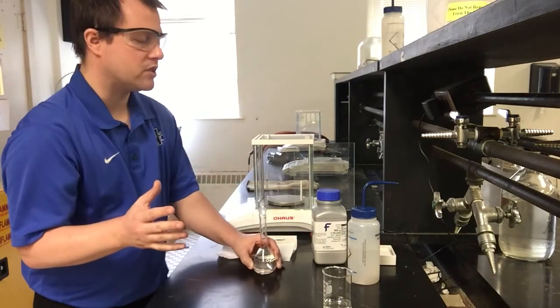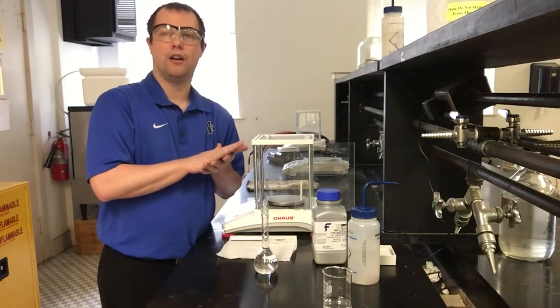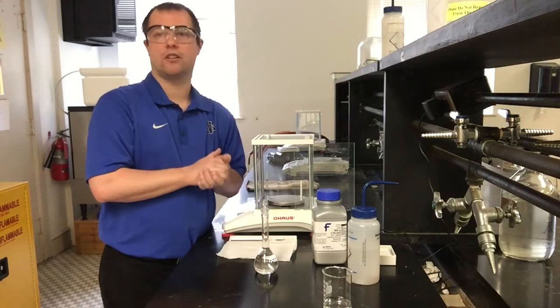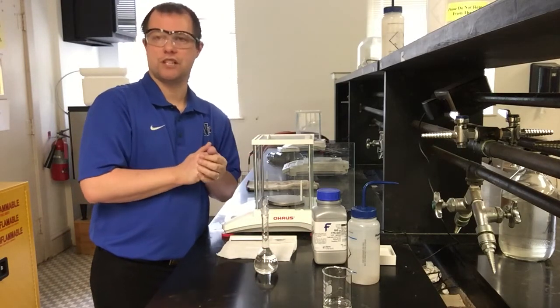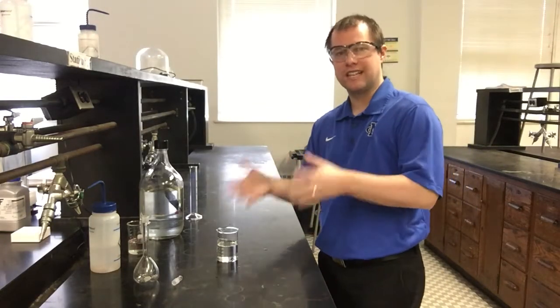Now what we're going to do is take a look at how we get our solution prepared from a starting, what we call stock solution, in our next part, so that we can then do our precipitation reaction. All right, so for the second part of this experiment, we're now going to be making our second solution, this time for the sodium carbonate, by doing a dilution.